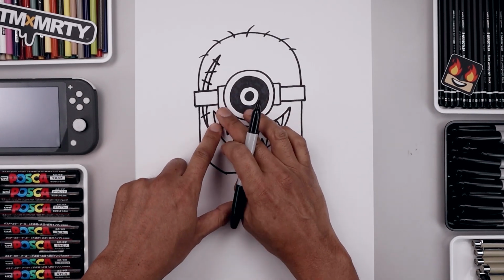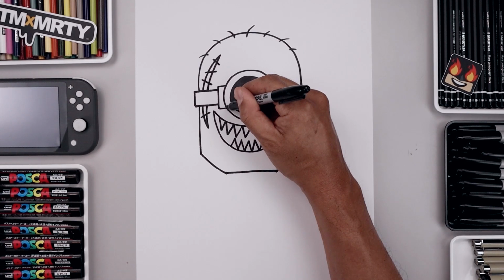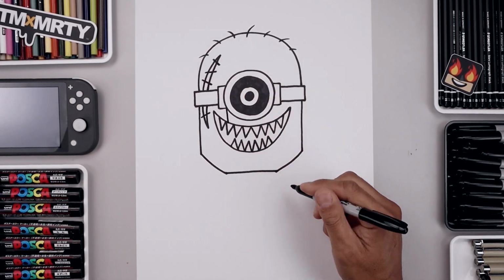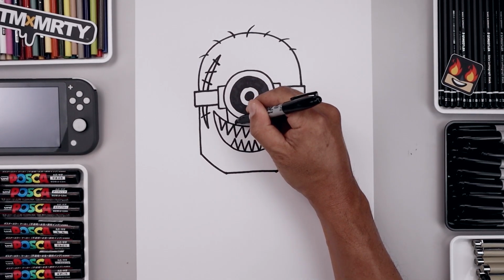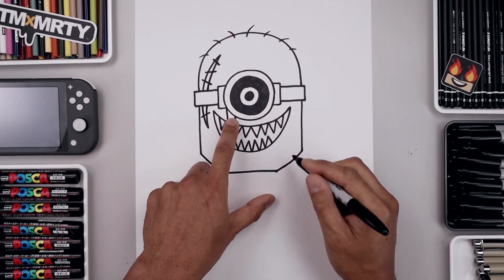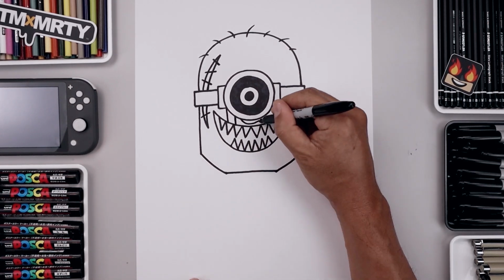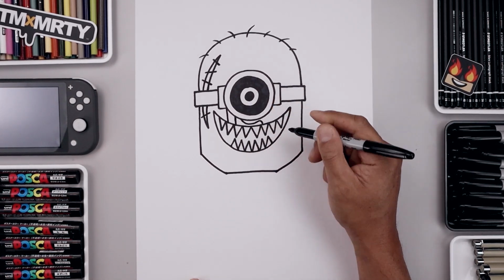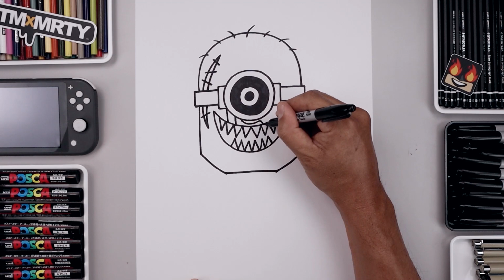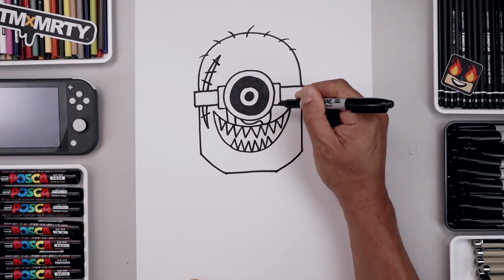And I'll add some blood dripping down from underneath the eye. Starting over on the left, draw a straight line coming down towards the mouth, step in, draw a straight line going up, step in. We're just going to curve this down and then up towards the right. Bend that back down towards the mouth. Round this out and then go back up underneath the eye.